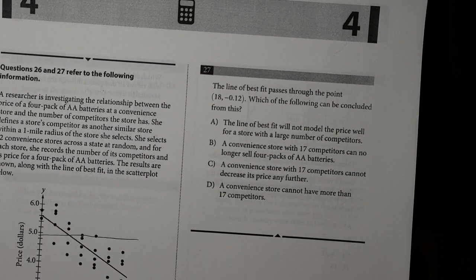The line of best fit passes through 18 minus 0.12, which of the following can be concluded from this. Okay.